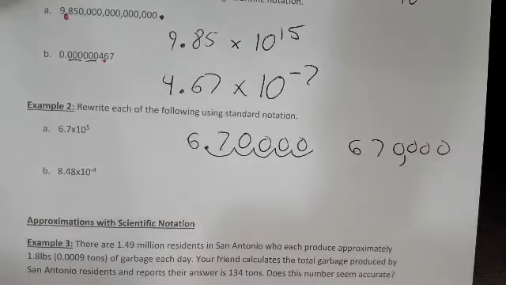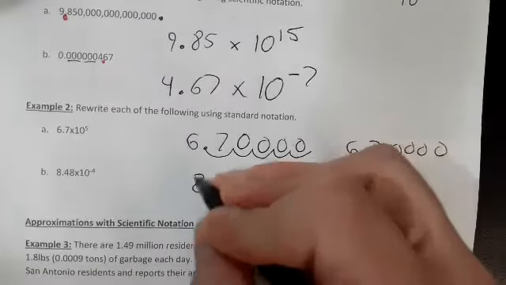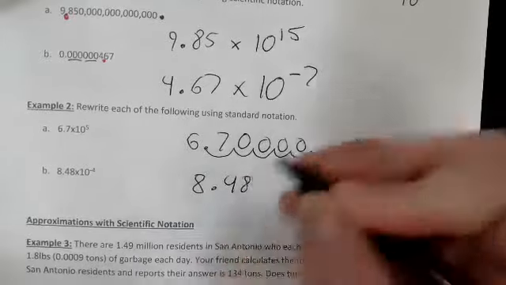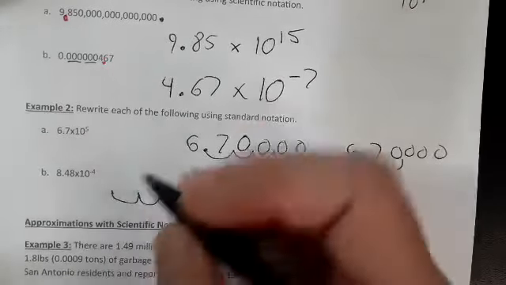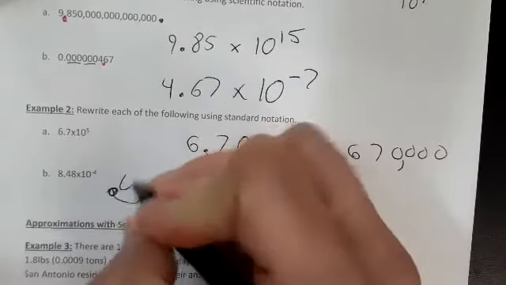All right. And if we look at this, hopefully the first thing you notice is this is now a negative exponent. So instead of moving to the right, this one, spots.